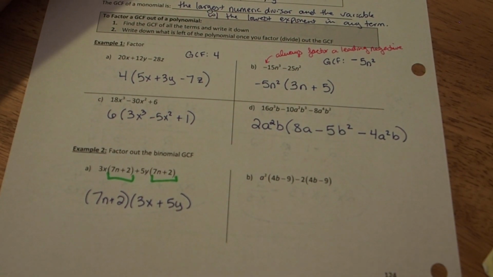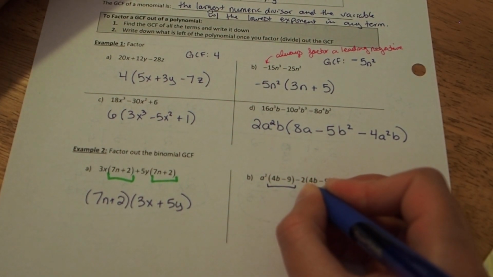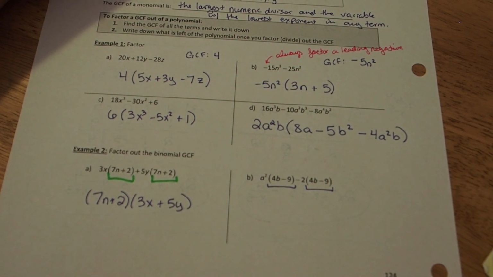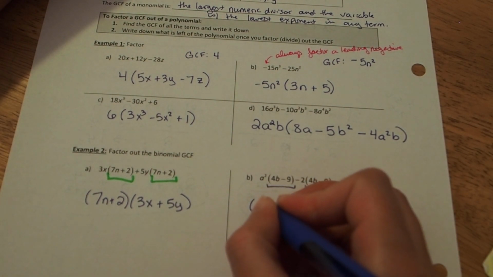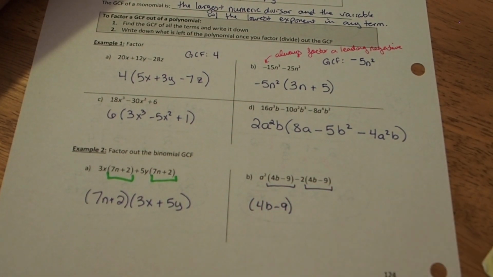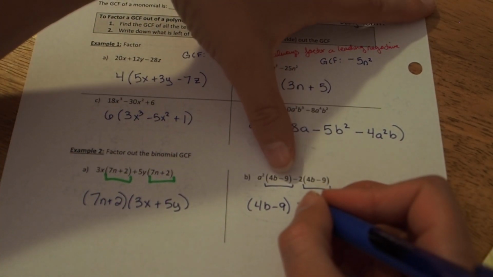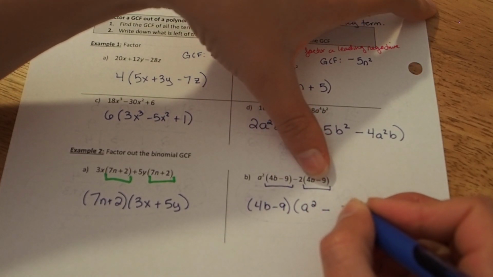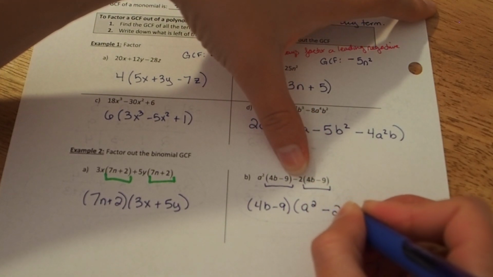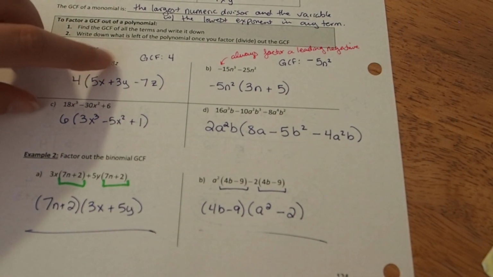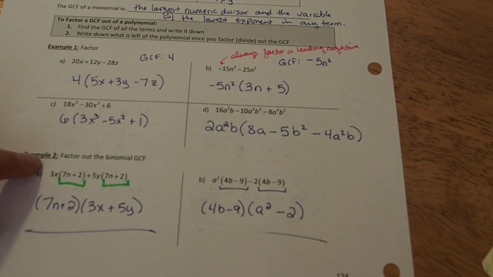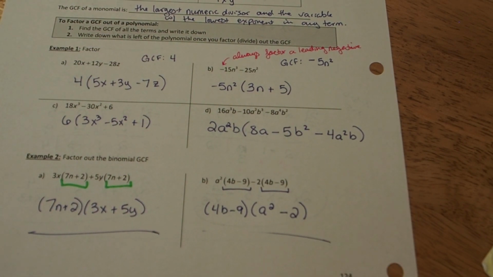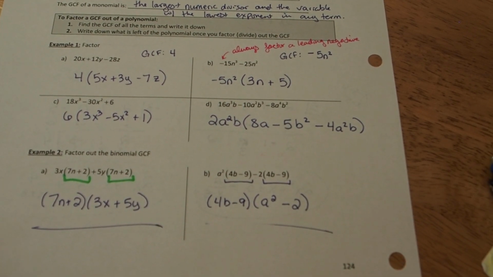Once again, in part B, these have a binomial instead of a monomial in common. So a squared times 4b minus 9 minus 2 times 4b minus 9, they both have 4b minus 9 as the thing that's in common. When I factor that out, remove the 4b minus 9 from the first term, it leaves you with a squared. Minus, in the second term, removing 4b minus 9 leaves you with negative 2. That's considered factored. This is factoring out a monomial GCF in part 1, and in example 2, we factored out a binomial greatest common factor. That's the end of part A.